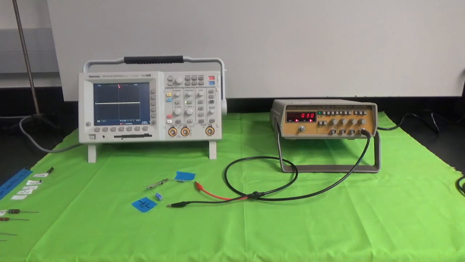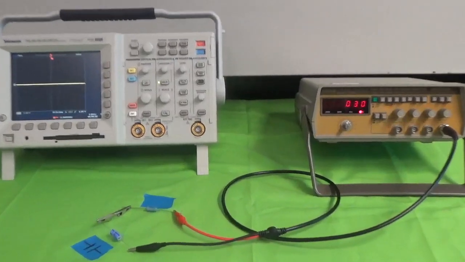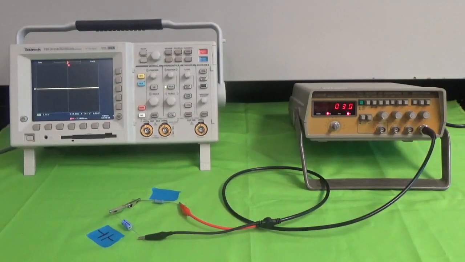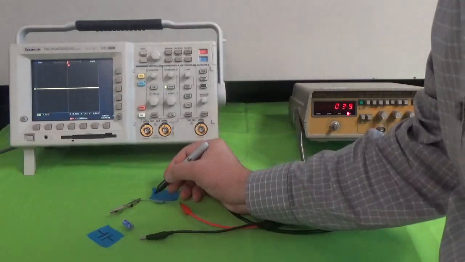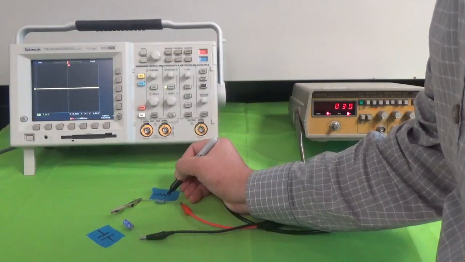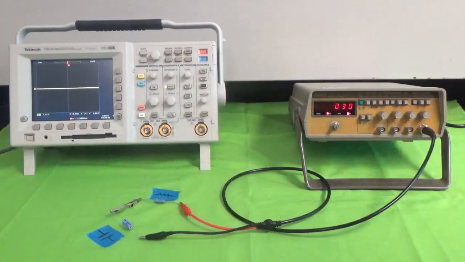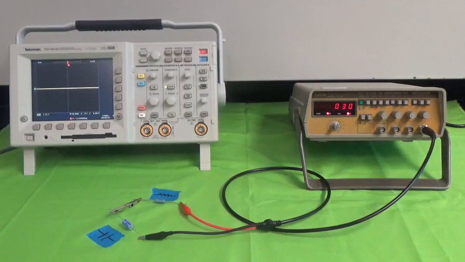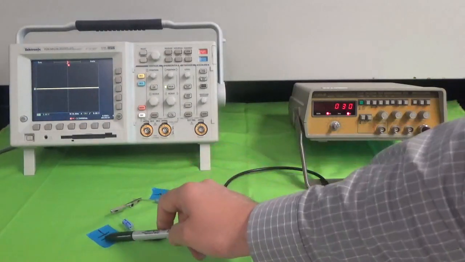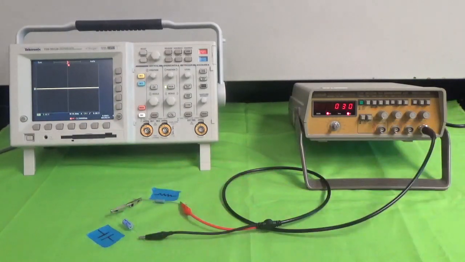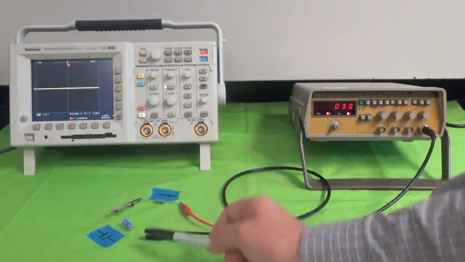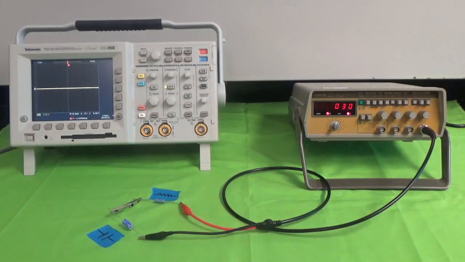I will adjust and zoom in. Here is the resistance. So resistance and capacitor: 150 ohms, 22 microfarad.